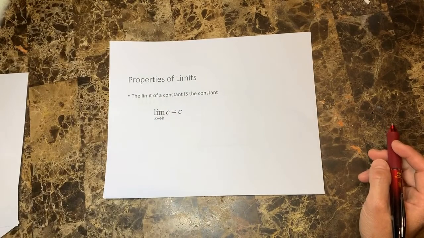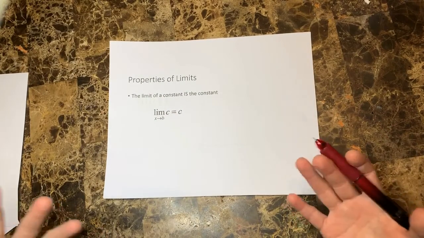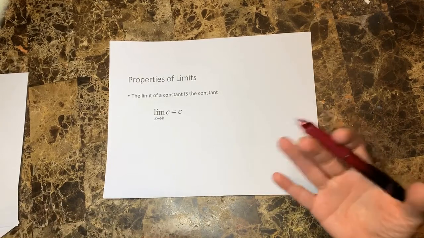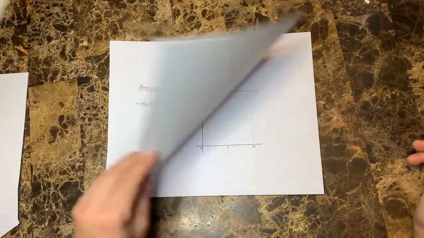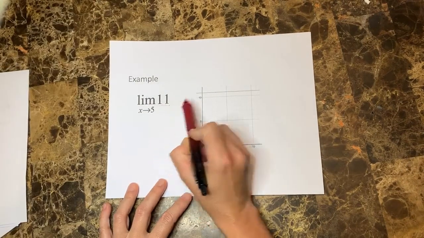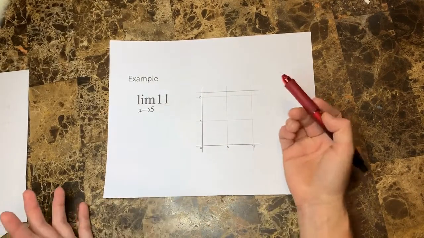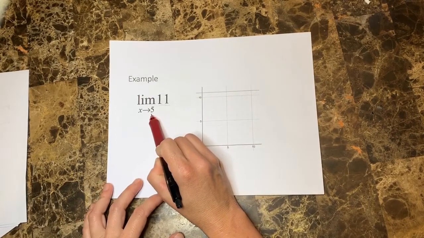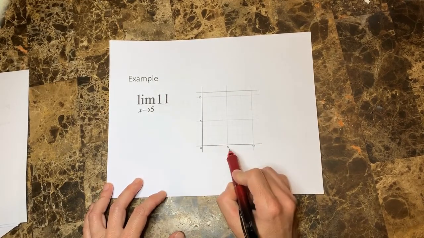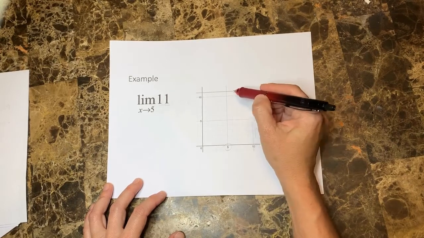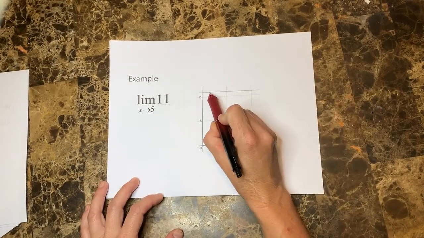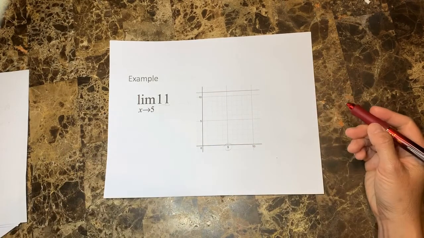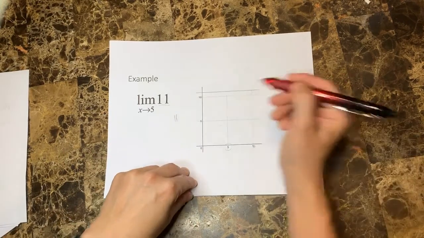So here are some properties, and I'll show you why they work. The limit of a constant is the constant. If you take a look at this picture, 11 is a constant. Here's what the graph of it looks like. It's a horizontal line. And if I'm approaching any number, say 5 here, it doesn't matter whether I'm approaching 5 or 8 or 59. This is a constant. There's nothing else that this can possibly equal but 11.